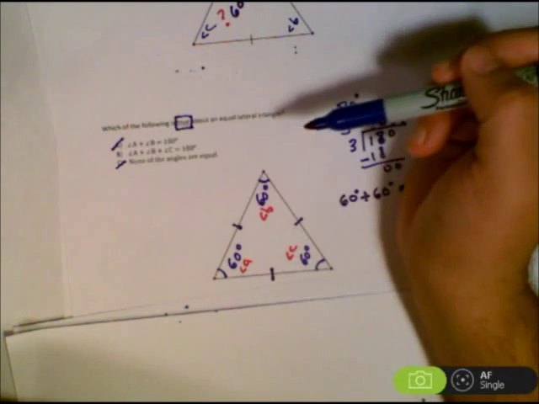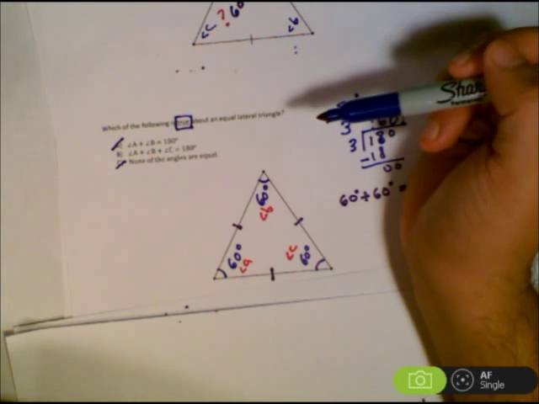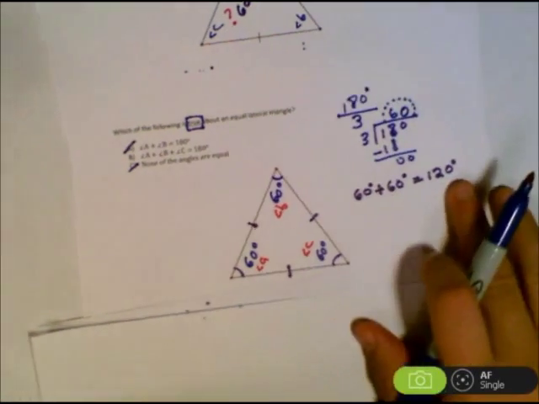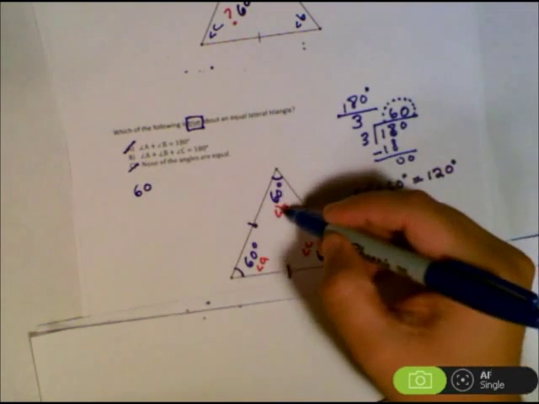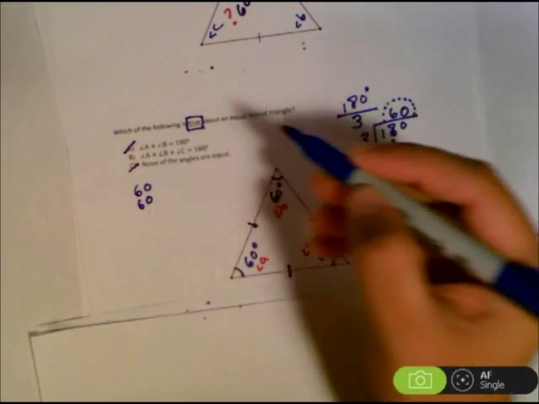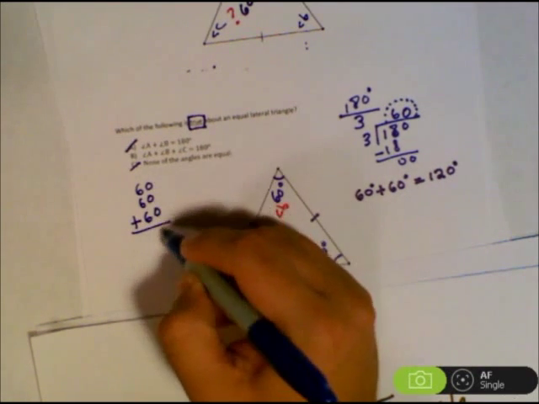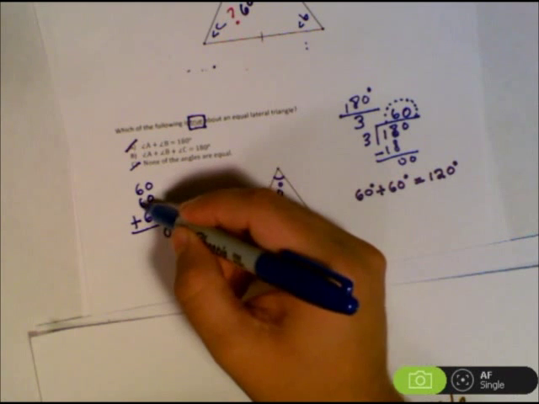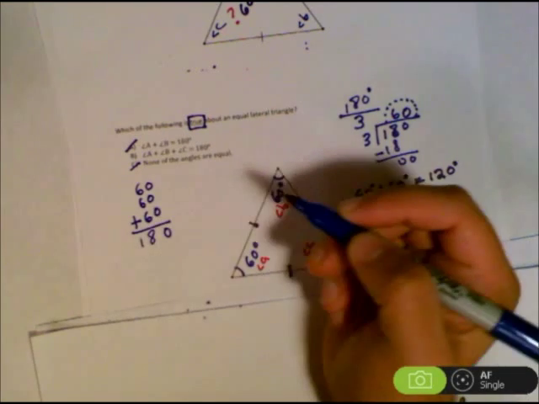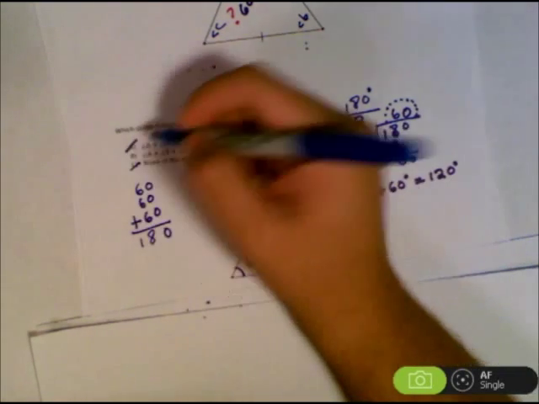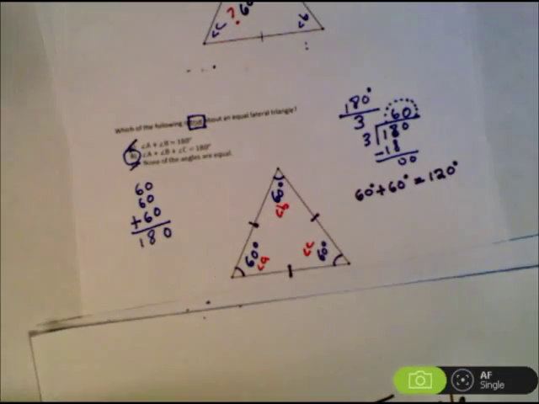Let's look at answer choice B. Angle A plus angle B plus angle C is equal to 180 degrees. Let's prove that answer choice. Angle A is 60. Angle B is 60. And angle C is 60. They're all sixties. 60 plus 60 plus 60 is 180. So our answer choice is B. And that's all for equilateral triangles.